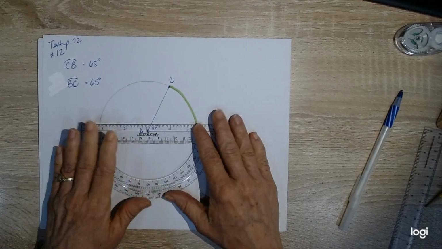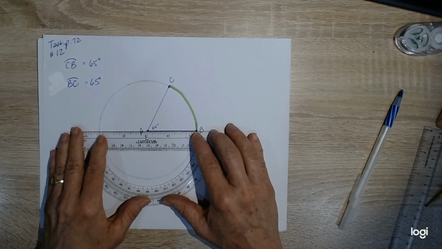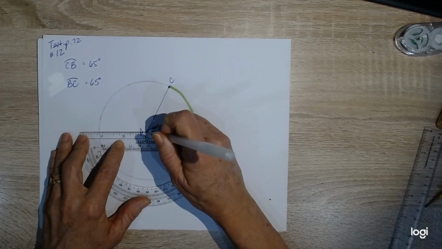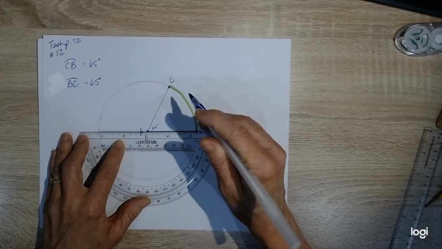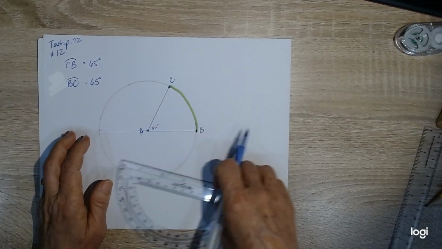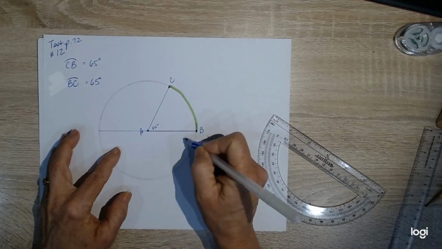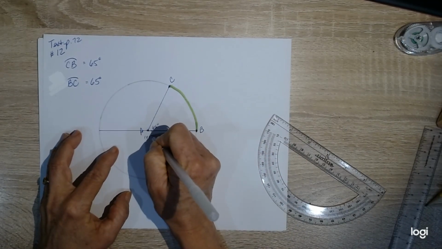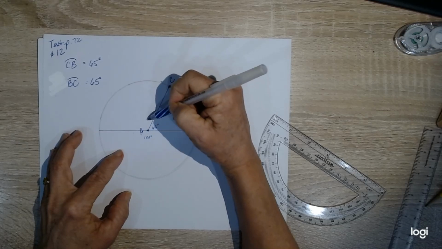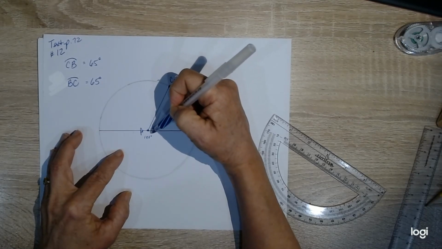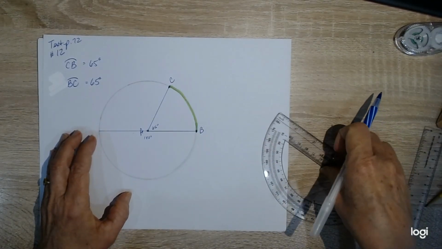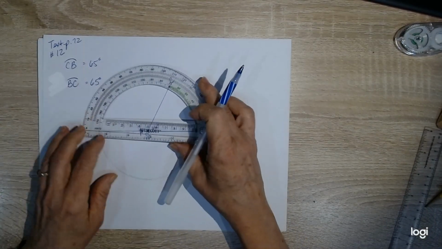So really what we're saying here, I'm going to go ahead and draw in a radius, or diameter rather, all the way across. What I really need to do is add to this, 180 degrees here, right? I need to add whatever I need to get to 215. 180 plus 35 makes 215.